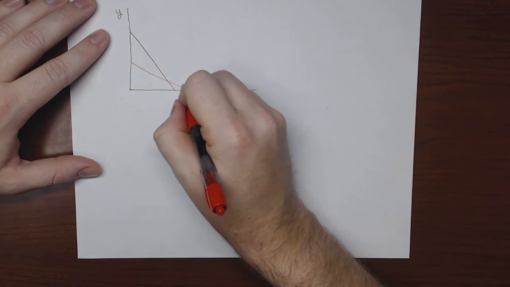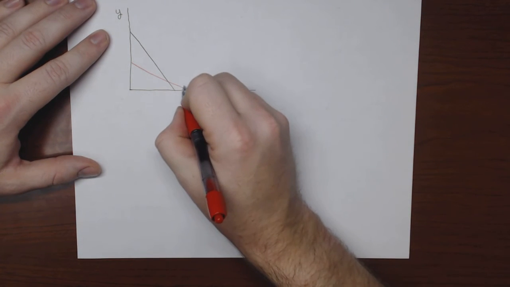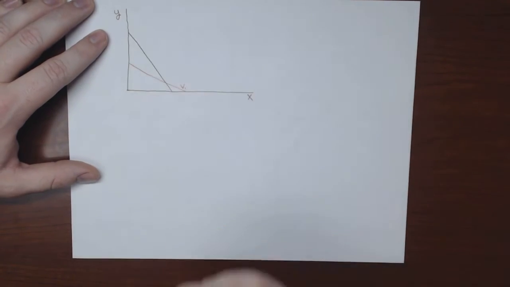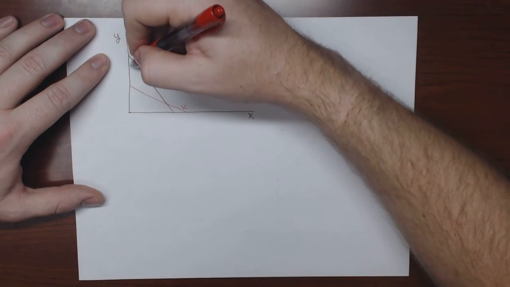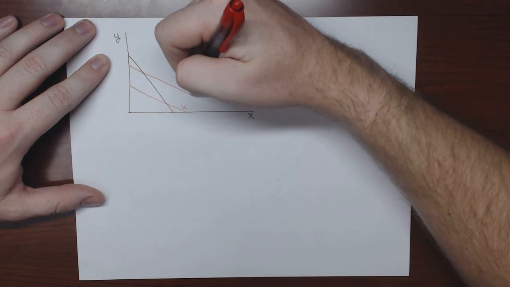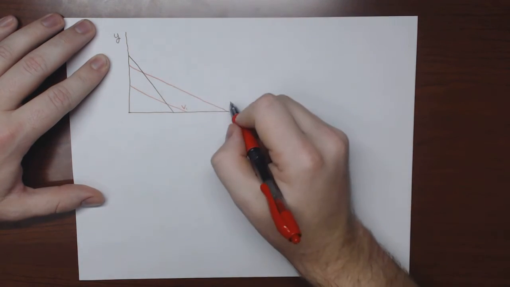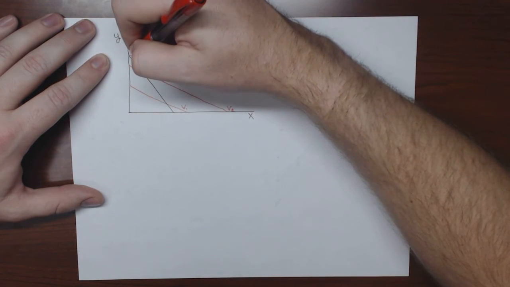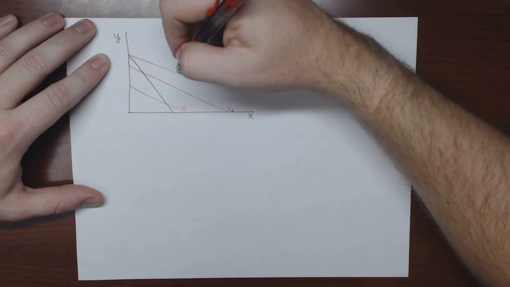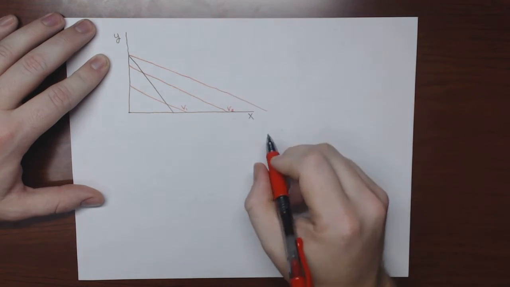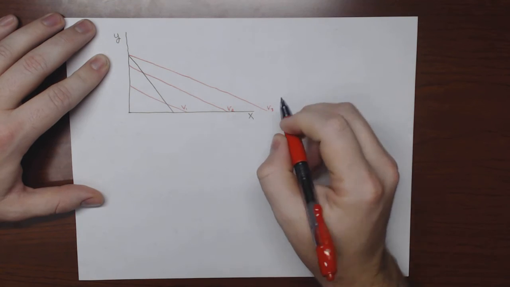So this is one ISO value line, so I'll call it V1. And we have another ISO value line here, which I will call V2, and we have another ISO value line here, which we can call V3.